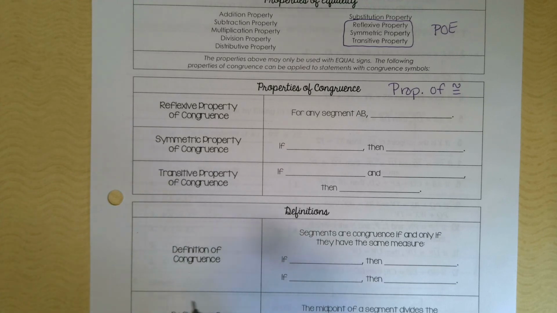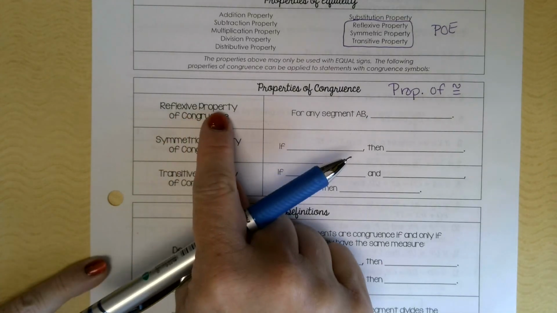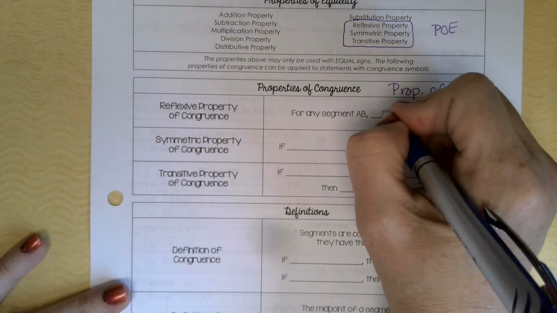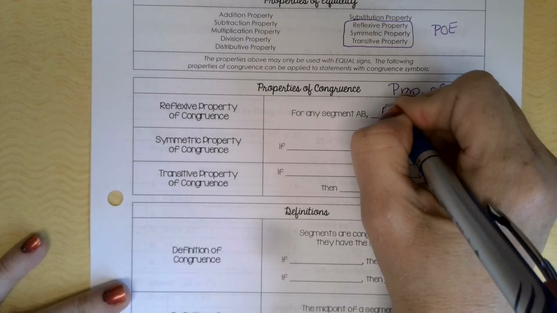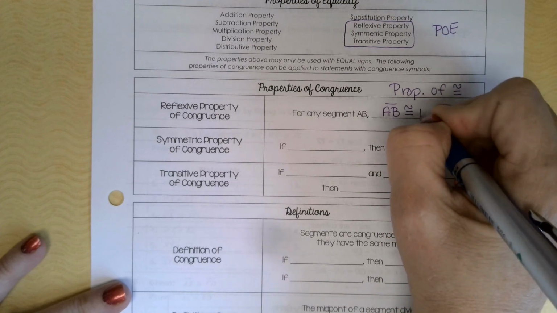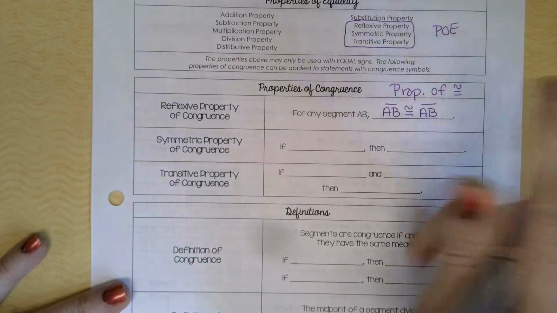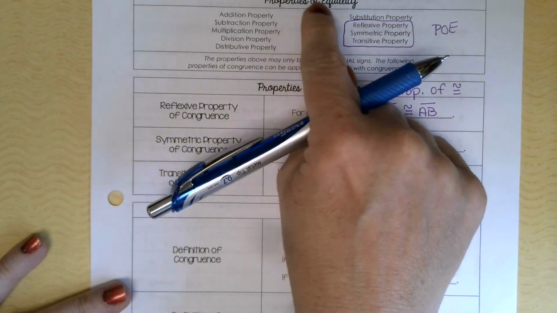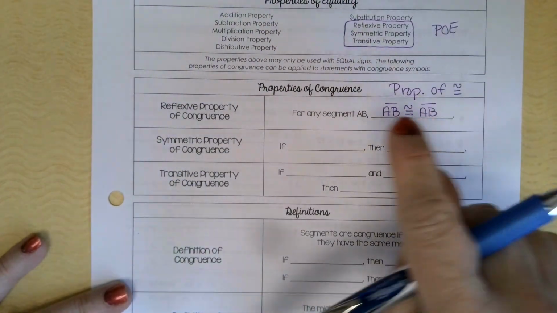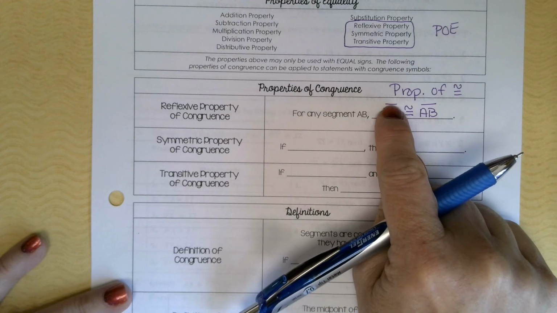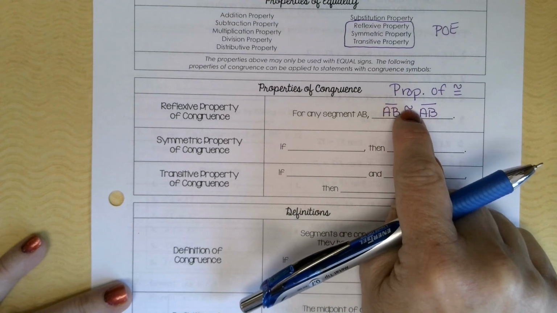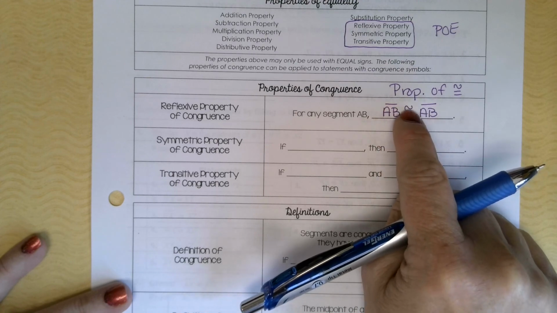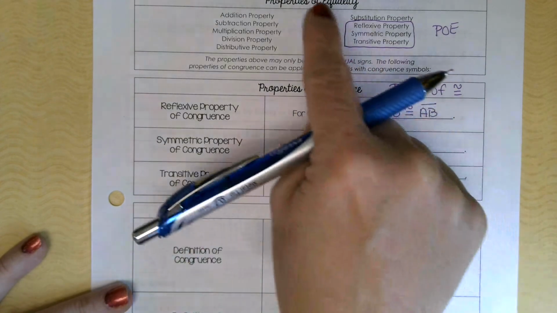So first of all, the reflexive property: for any segment AB, segment AB is congruent to segment AB. Now, how do I know the difference between congruence, property of congruence, and property of equality? Well, this is how I want you to remember. If there's something extra in the problem, you write something extra in the problem.